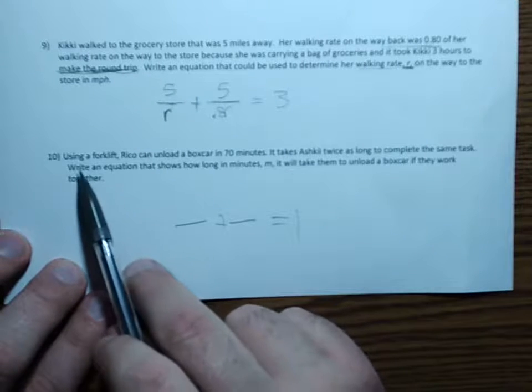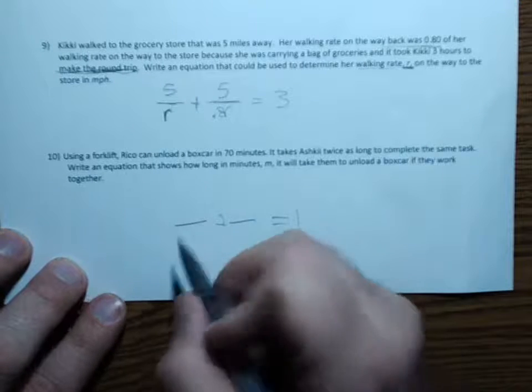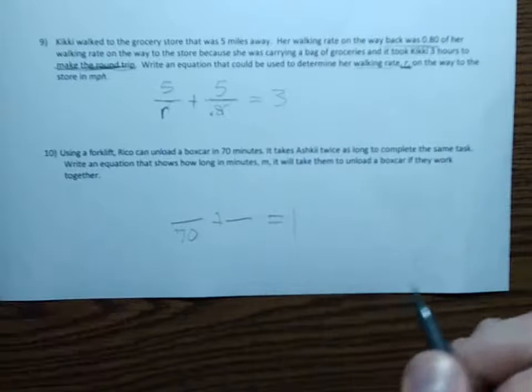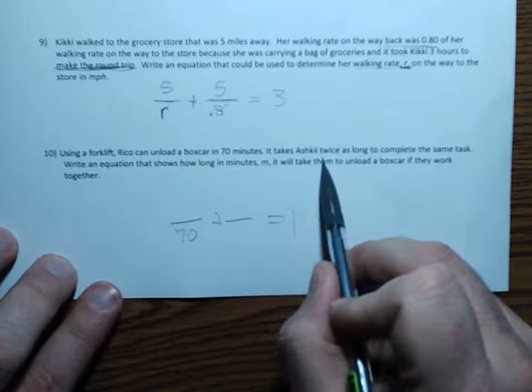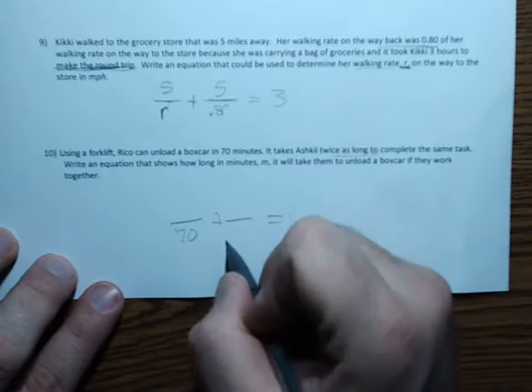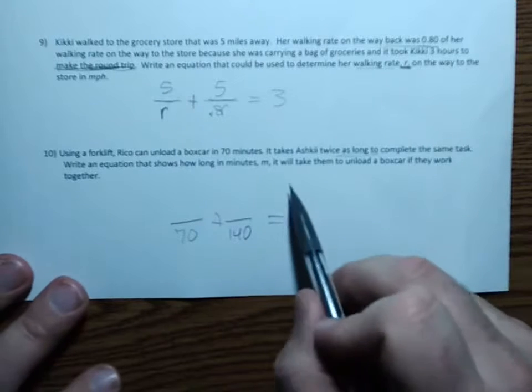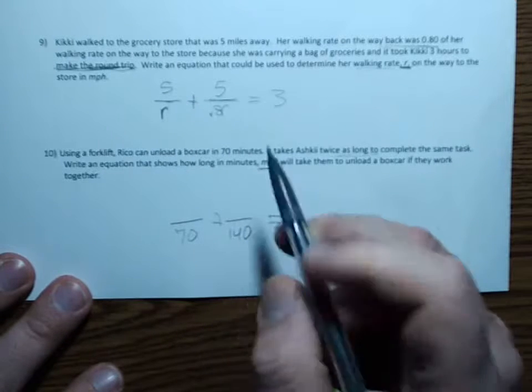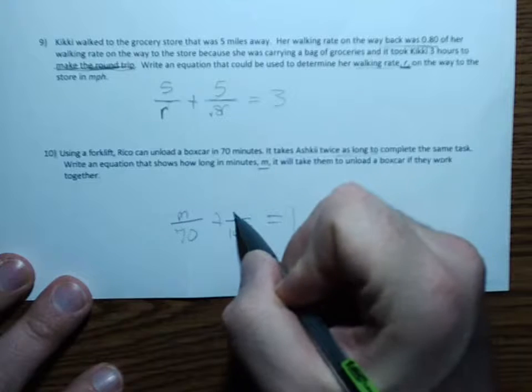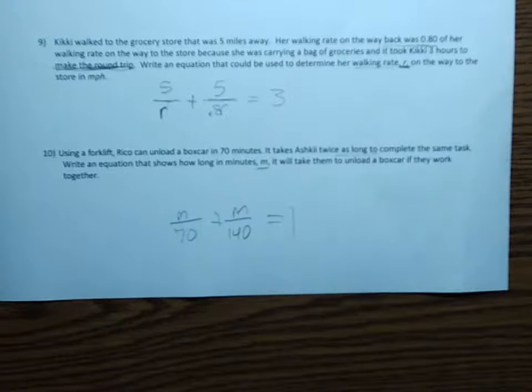We know that Rico can unload this thing in 70 minutes. And it says that Ashki takes twice as long. Well, 2 times 70 is 140. So that's going to go on the bottom of each of those fractions. What goes on the top is the time it would take them to do this together. And we don't know what that is. We know that it's going to be represented by M. So we'll just put an M on the top. And there you go.